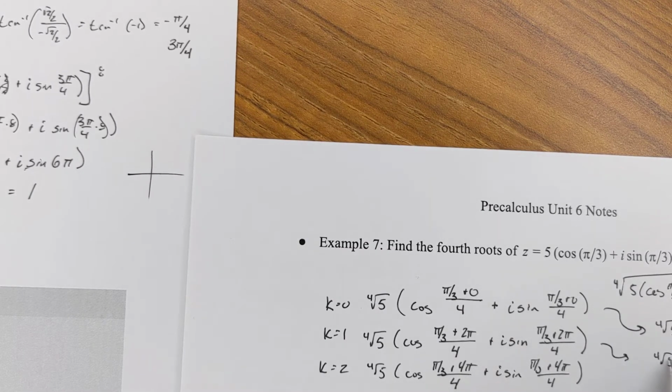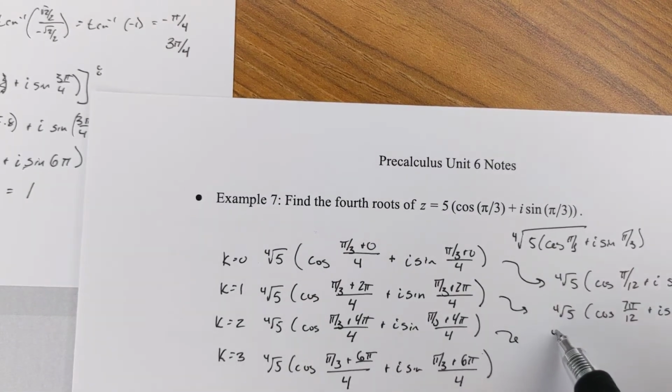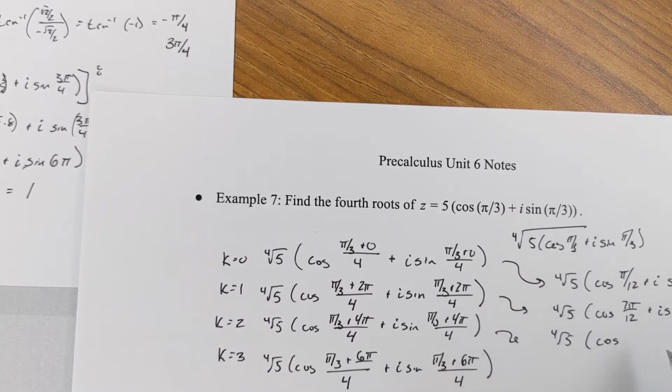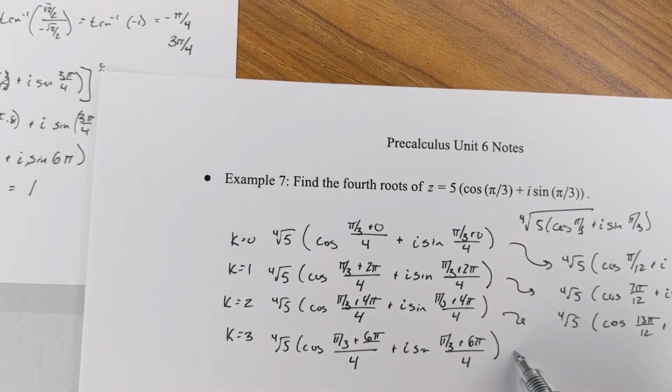This one, 4th root of 5, would be cosine, this is going to be 7 pi over 12. The next one would be 13. And the last one will be 19.